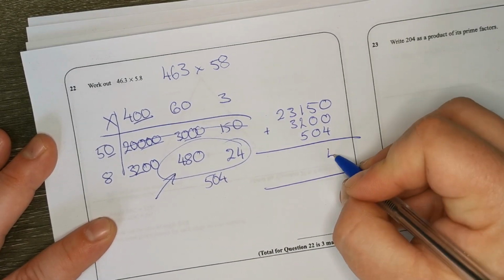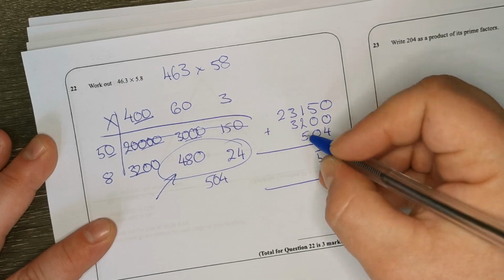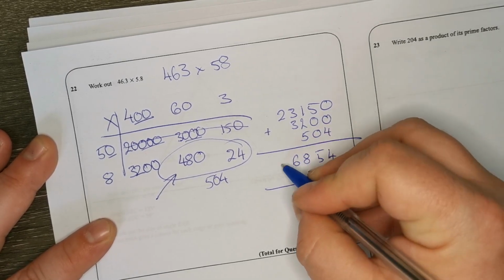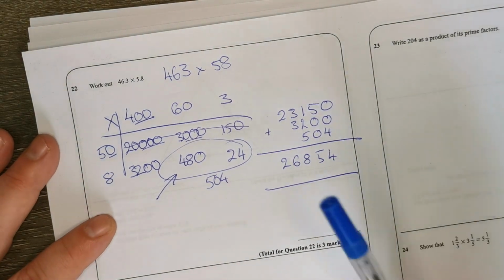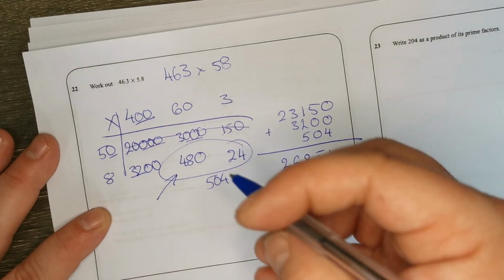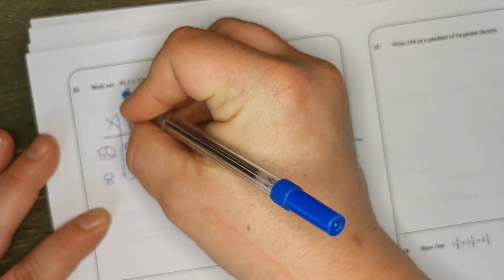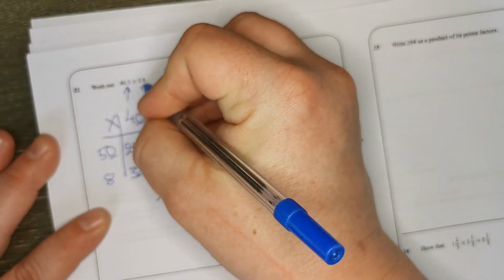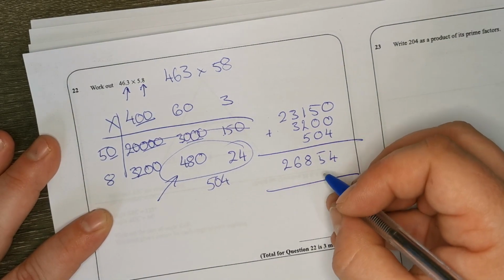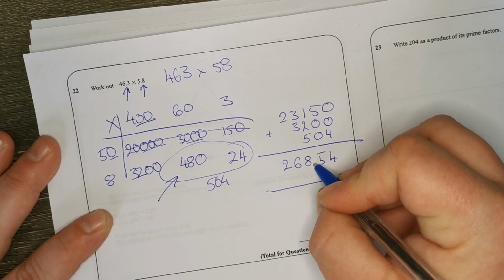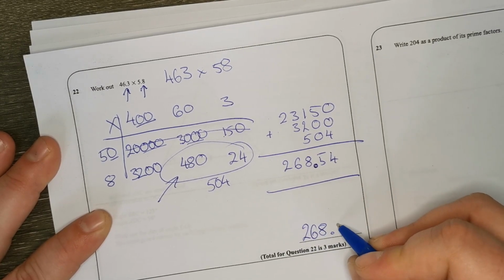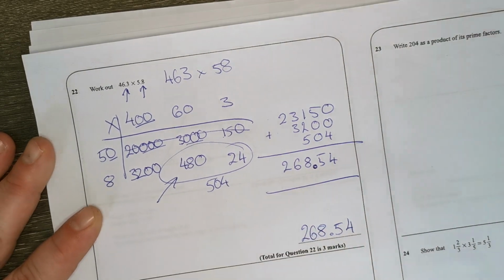So 0, 0, 4, 5, 5, 6, 7, 8, 6, and 2. But that's my answer for 463 times 58. So for this one, there's one number behind the decimal there, another number behind the decimal there. So I want 2 numbers behind the decimal in my answer, so I think our decimal is going to go there. So 268.54.